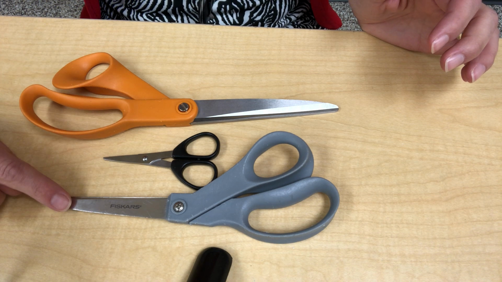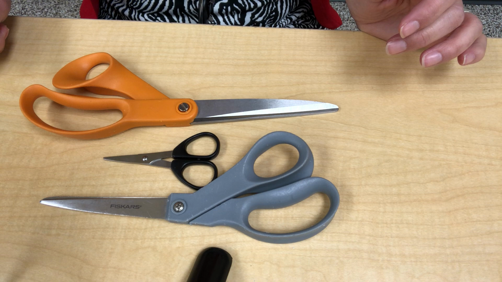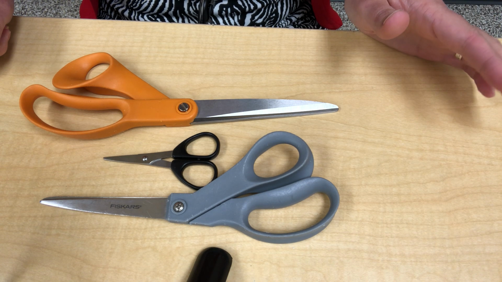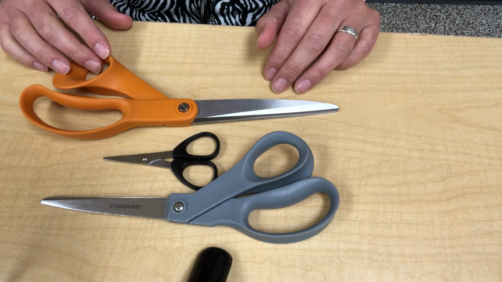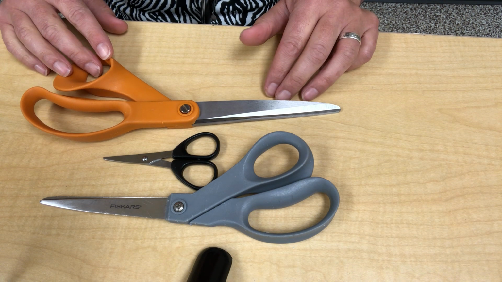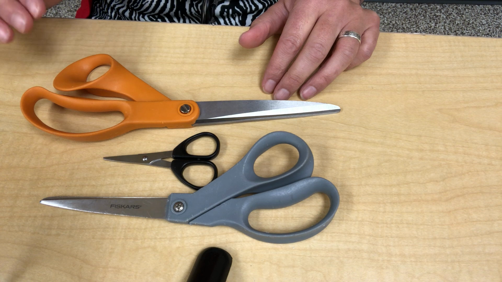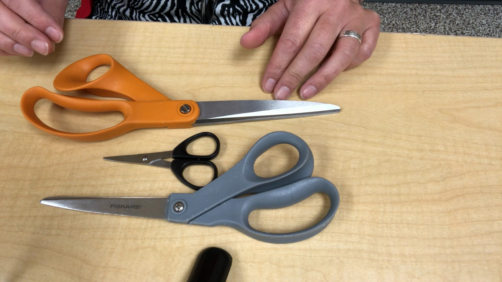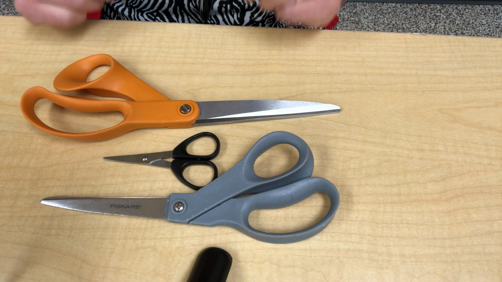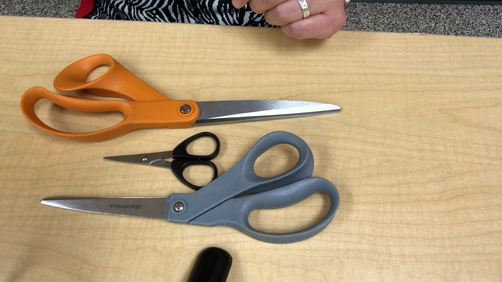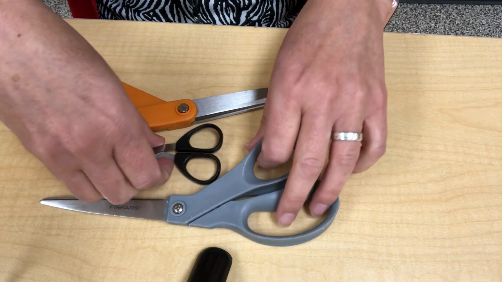And these are regular scissors. These scissors will be used to cut paper, not to cut fabric. These fabric shears are going to be used to cut fabric. We only use fabric shears on fabric, because if we use them on paper, it will dull them, and then our fabric will not have a nice, clean, crisp cut. It will have a jaggedy, ragged cut, and we don't want that. That doesn't look very nice. So these are some of our cutting tools.